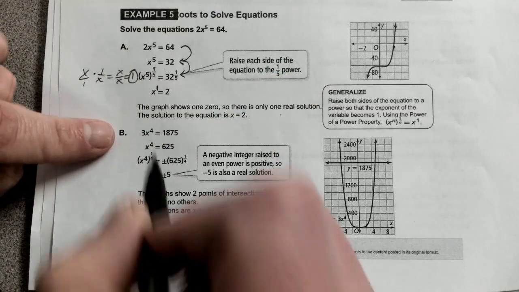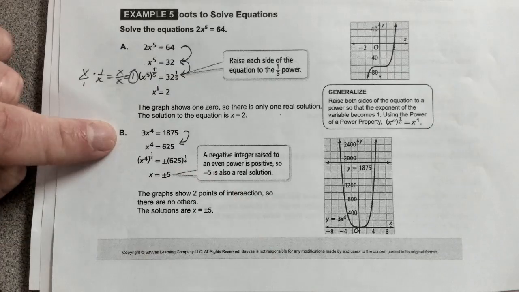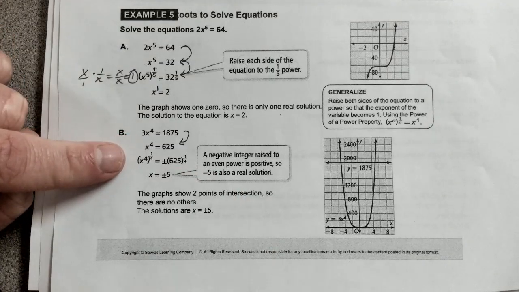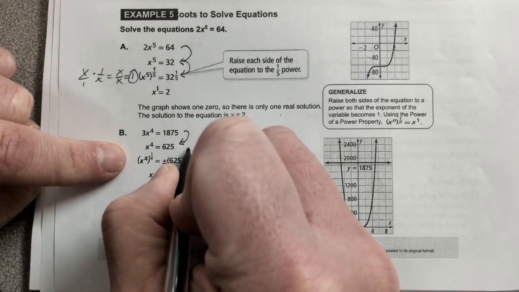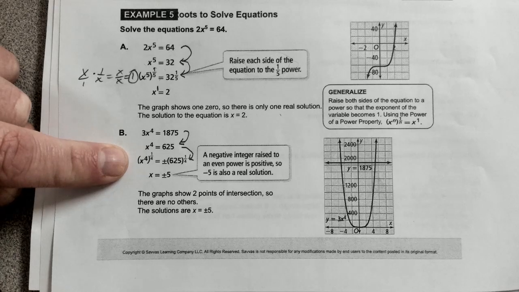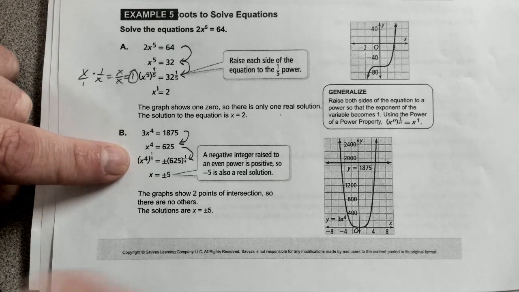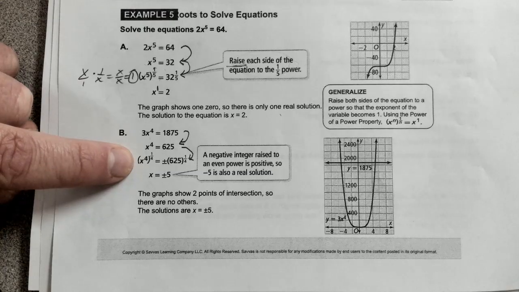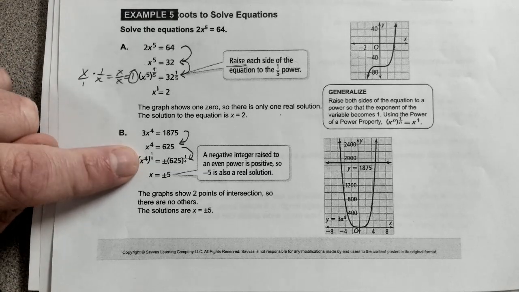All right, Butch, what did they do on part B from line 1 to line 2? Divide by 3. Yep, really good job. Rogan, what did they do from line 2 to line 3? They multiply each side by... Use the word raise. Raise each side to the 1/4 power. That's exactly right. So raise both sides to the 1/4 power, that reciprocal power.